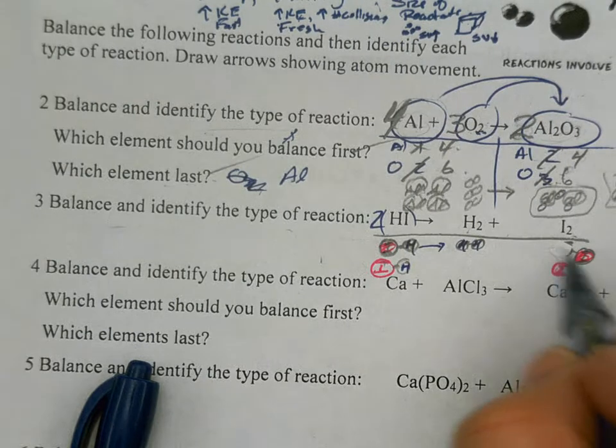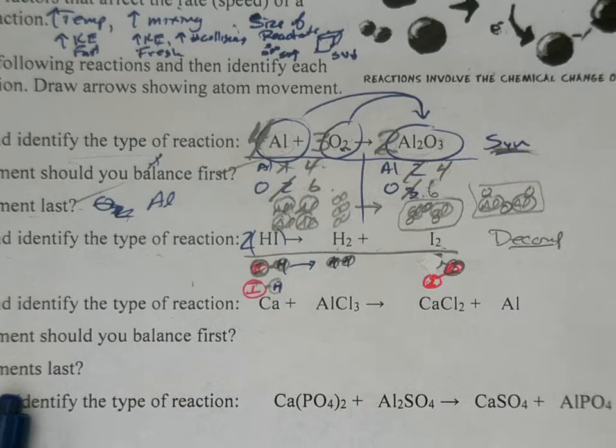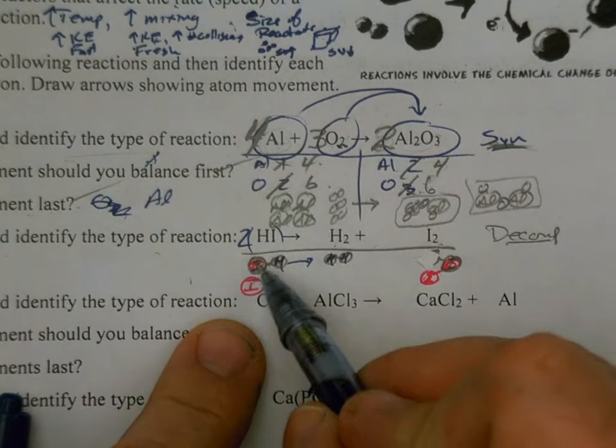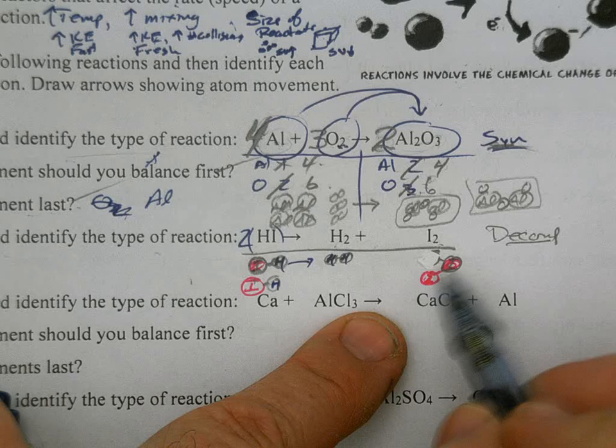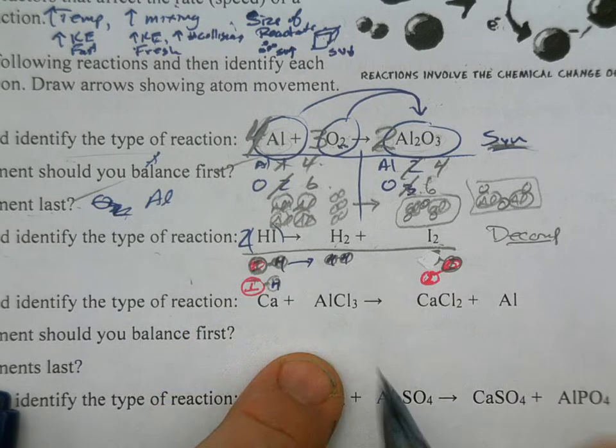Okay, now that I got these all squared away, we can see now 2 iodines in the reactants, 2 in the products. We have 2 hydrogens over here. They've combined over there.